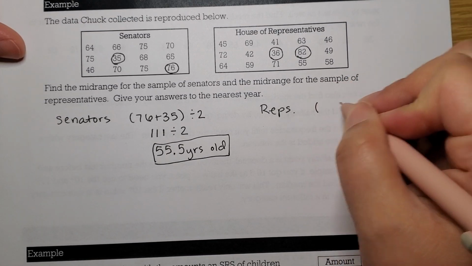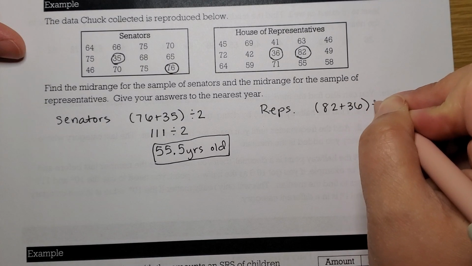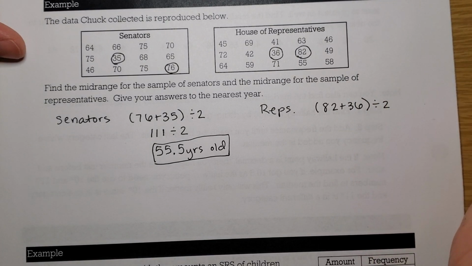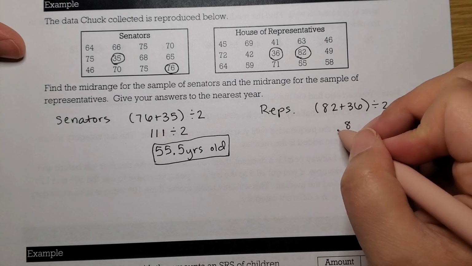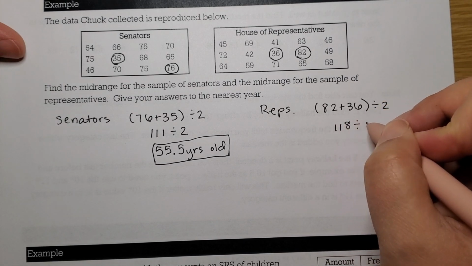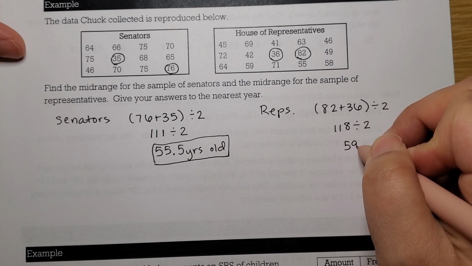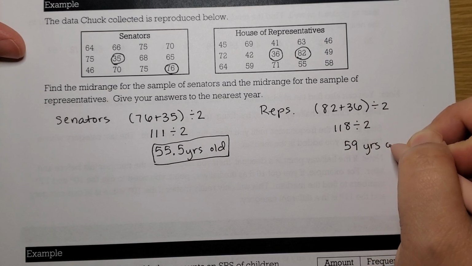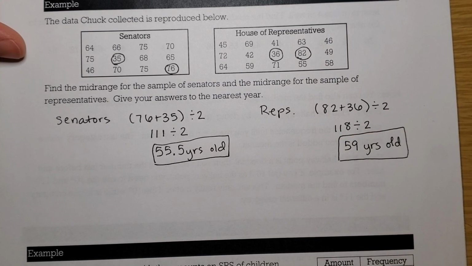We're going to add those numbers together, 82 plus 36, and then divide that by 2. So it's an 8 and an 11, divide that by 2, and that looks like 59 years old. There we go. Those are the midranges for our senators and our representatives.